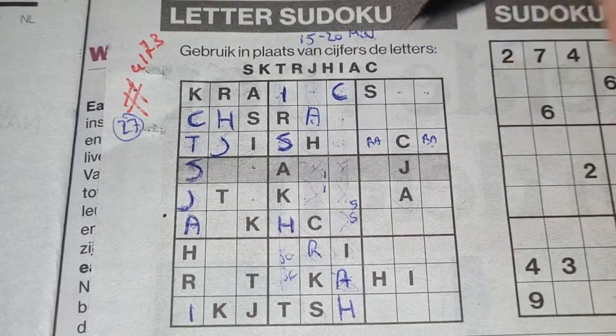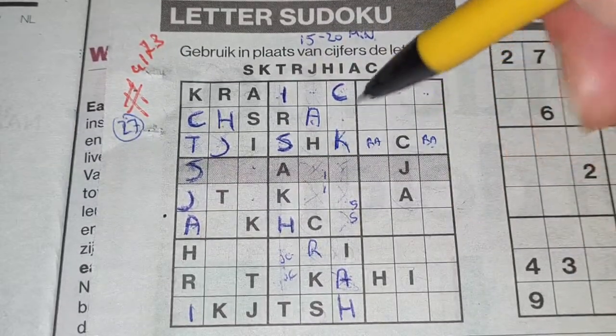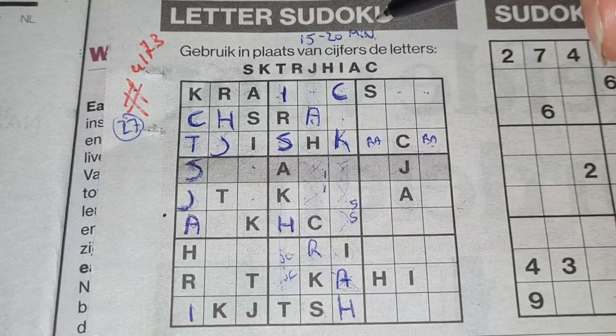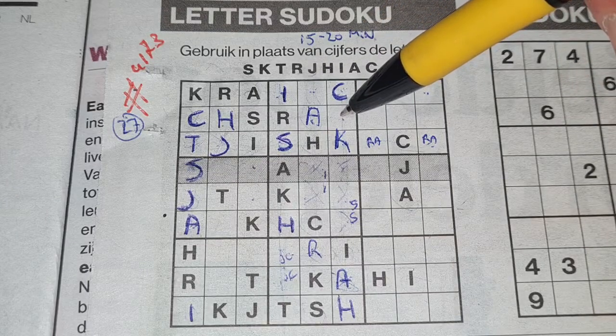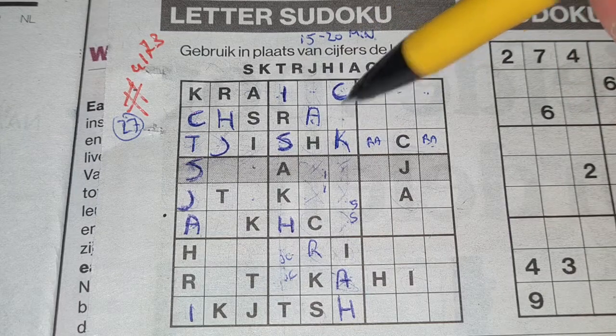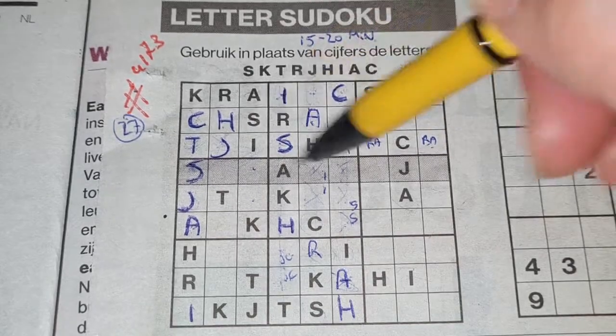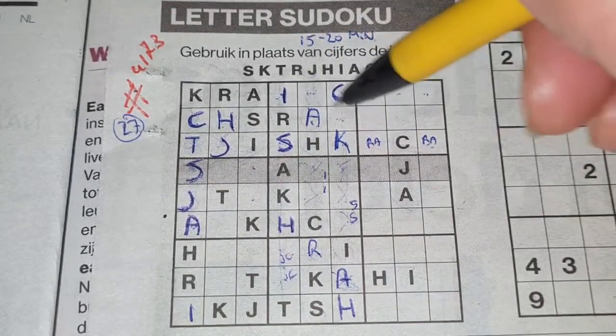The K is missing here. Yeah, the K is missing. T and the J. T and the J are missing. So two missing letters in this big square: T is missing and the J is missing.